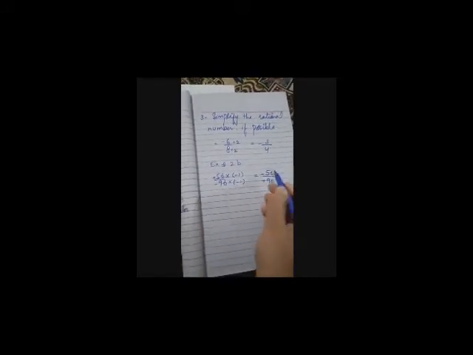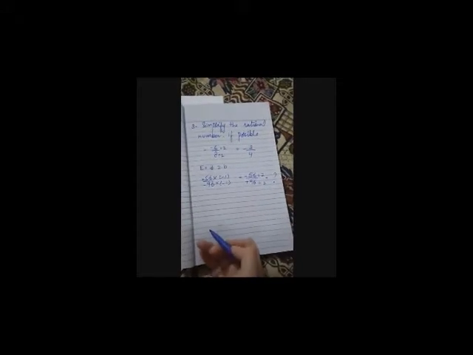So plus, minus, minus: the sign with the answer is minus. Minus minus is plus. 96 ones are 96. Further, 56 and 96 come in the same table, both come in the table of 2. Divide by 2, divide by 2, simplify it, you will get the answer. Do it by yourself, okay? It's your homework.